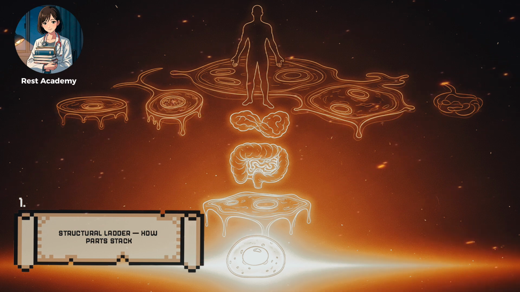Nervous tissue conducts information. Neurons receive signals on dendrites, integrate them in the cell body, and propagate impulses along axons to communicate at synapses. Around them, glial cells support, insulate, regulate the chemical environment, and participate in defense and repair. Together, they coordinate movement, sensation, and internal balance.